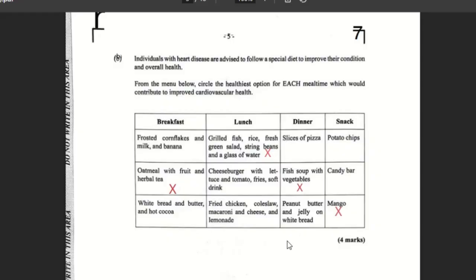So we're going to scrap white bread and butter and hot cocoa, and frosted flakes and milk and banana. At first glance it seemed like that would be healthy, but frosted flakes is processed, right? They probably put sugar and all kinds of things in there. That is why we're not going to choose frosted flakes, corn flakes, and milk and banana. The answer is going to be oatmeal with fruit and herbal tea because it's the most natural and it will promote the best cardiovascular health. That is why that is the answer.